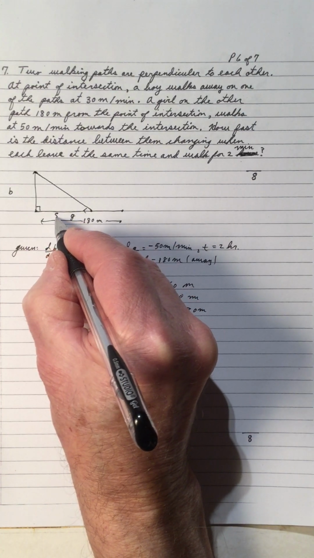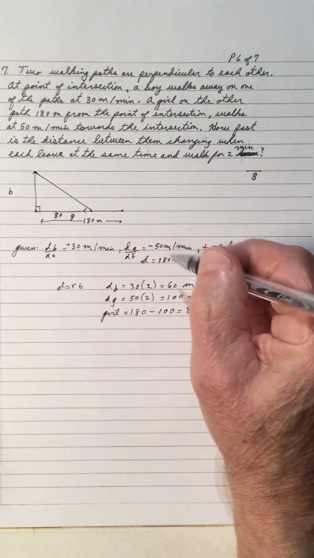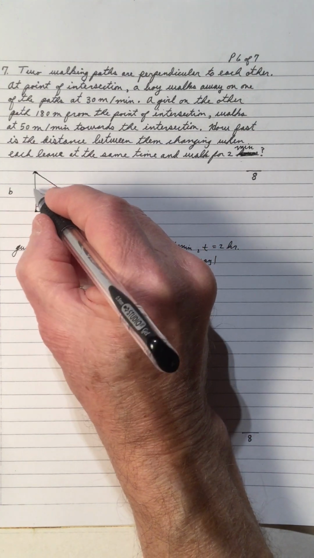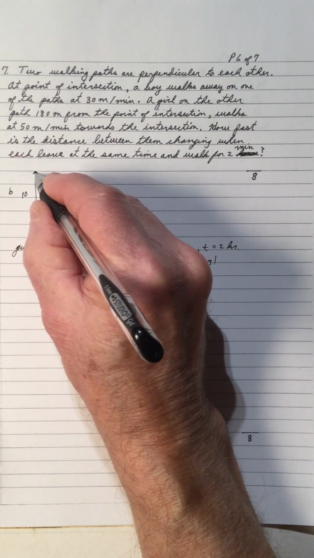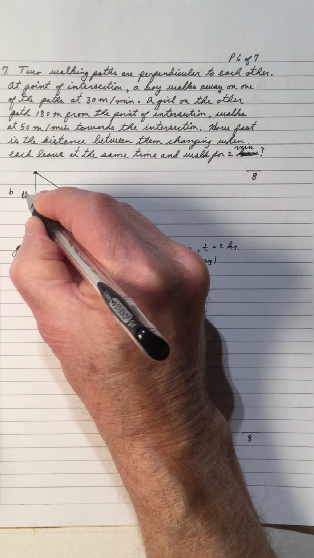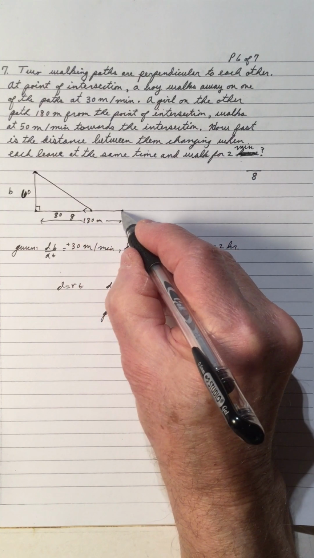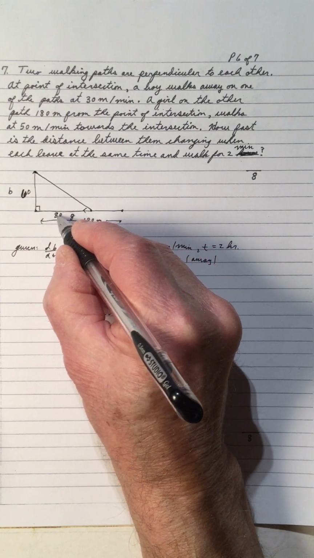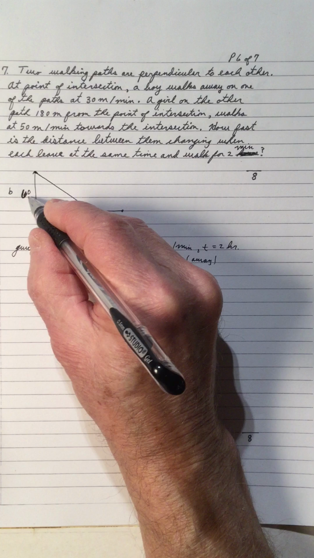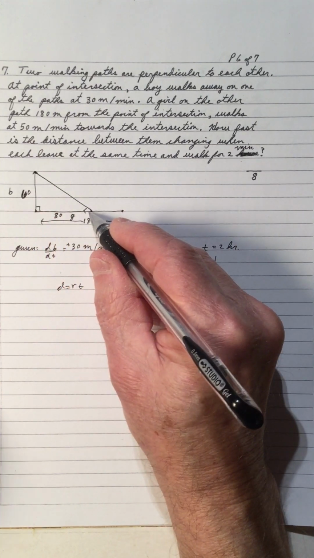So this is 80 meters here for the girl, and the boy is at 60 meters away. The girl left here, walked in here, is 80 meters away, and the boy is 60. So this is the distance that they are apart.